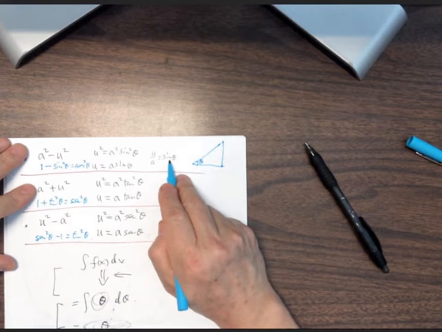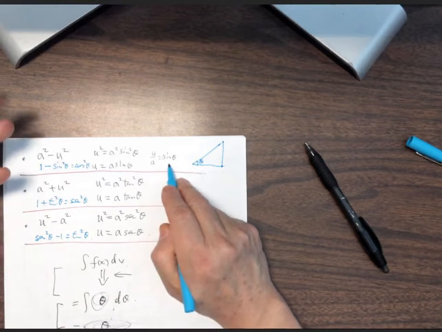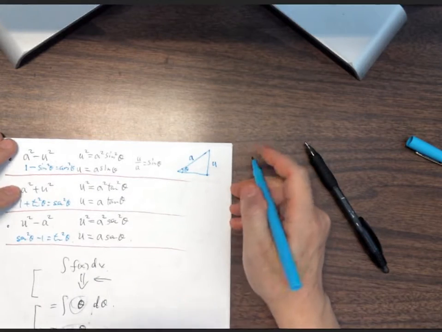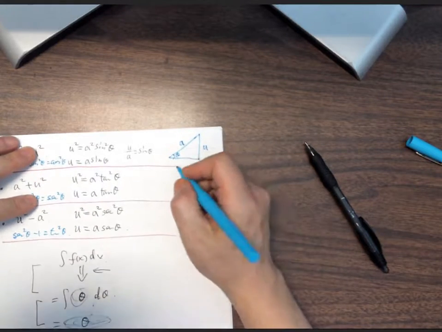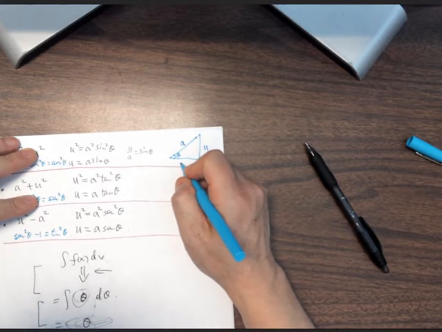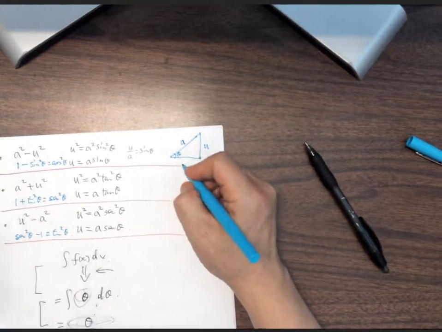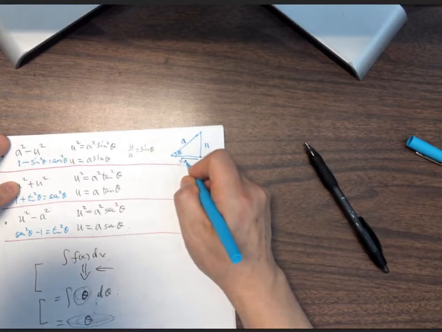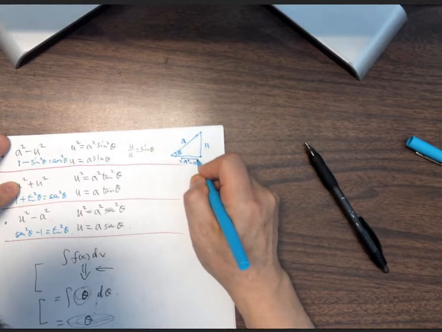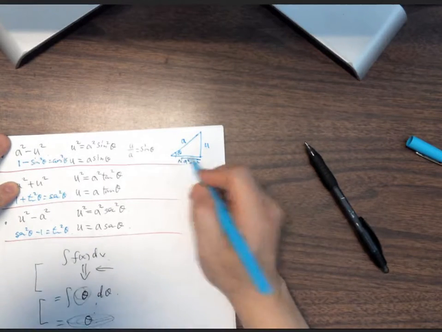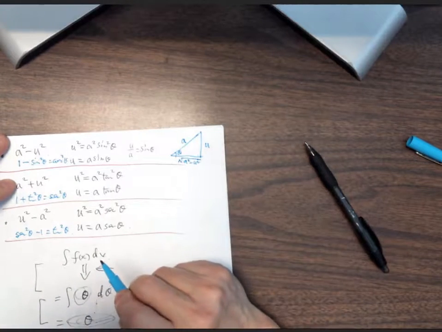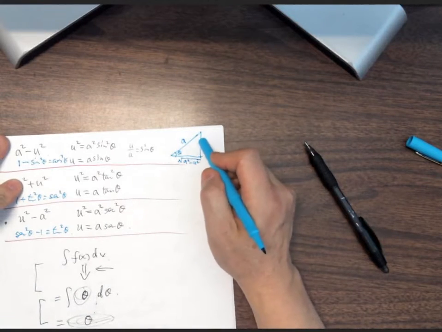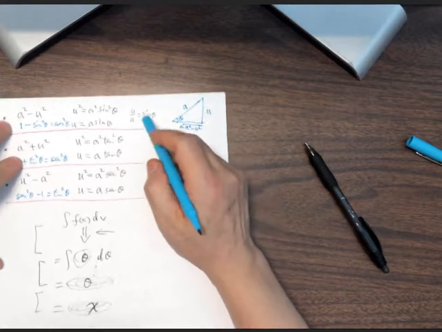The substitution says sine theta is u over a, but definition of sine is opposite over hypotenuse. Now, from Pythagorean theorem, we can calculate the third side, the bottom side in this triangle. So a triangle is constructed based on the substitution.